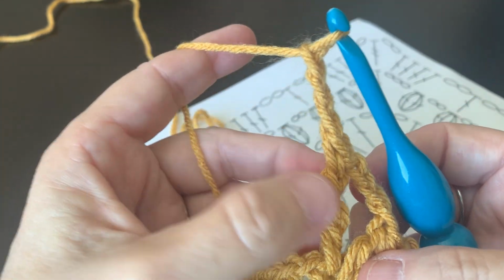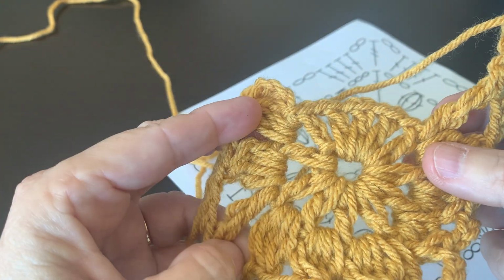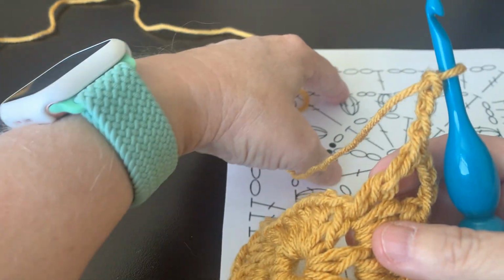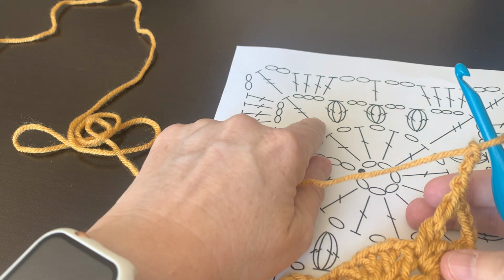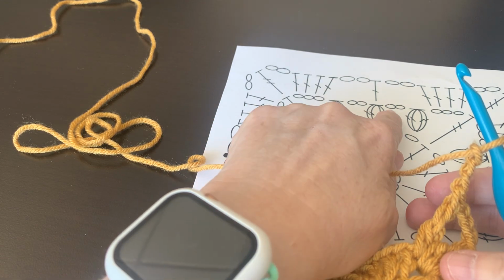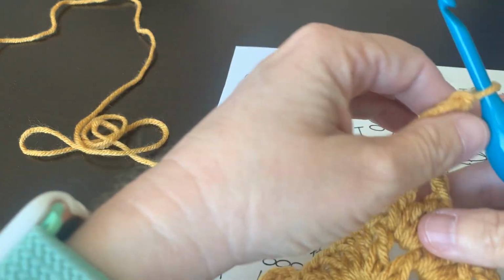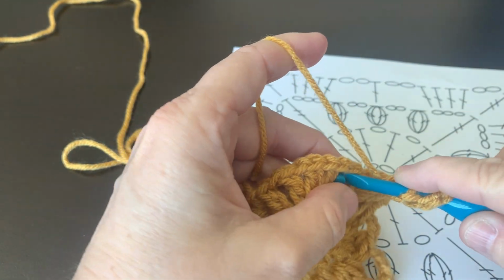That's giving more space for the corner. We're almost all the way around. So what we're going to do, as we can see on the printout, there's our clusters. They're separated by chain 2s, and they're worked into the chain 1 spaces of the row below. So here we go. Let's do the cluster.